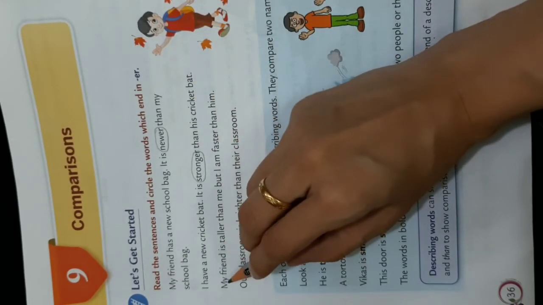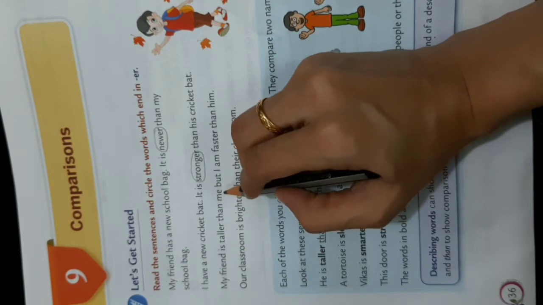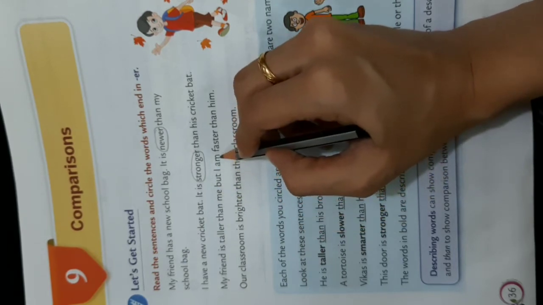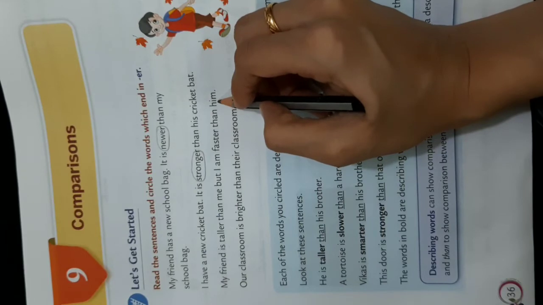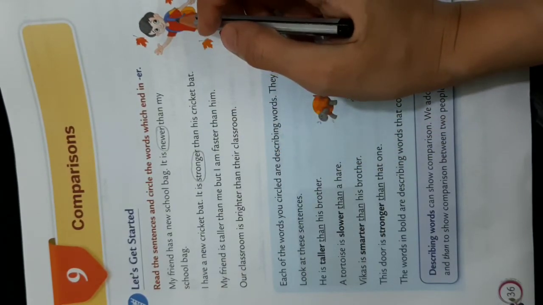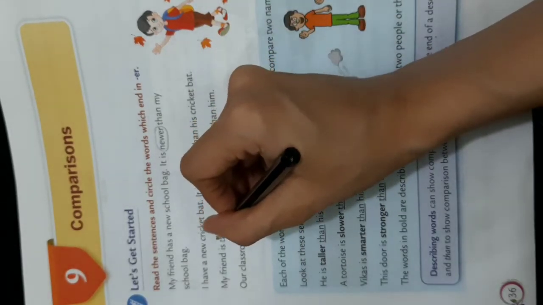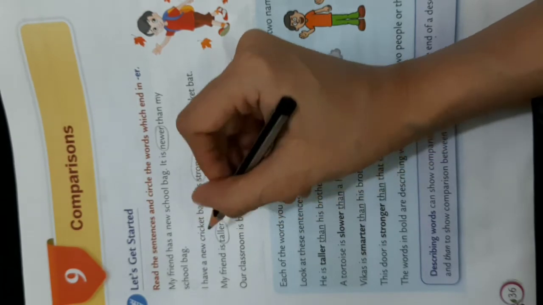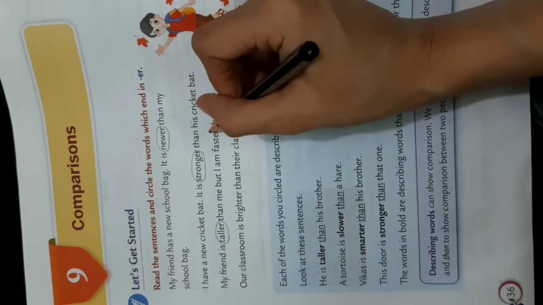Right? Next. My friend is taller than me, but I am faster than him. Okay, so which word are you going to circle over here? Yes, one is this one, taller. One more is there in this sentence. So which one are you going to circle?